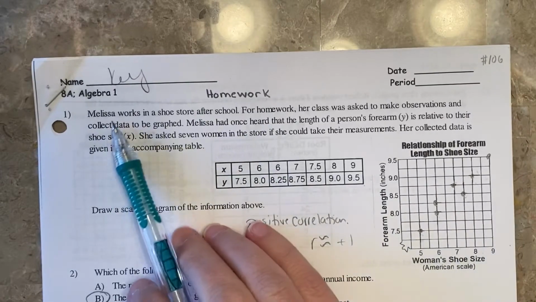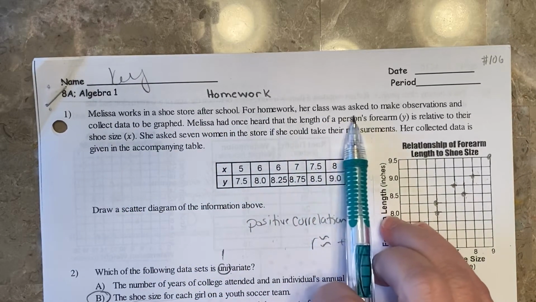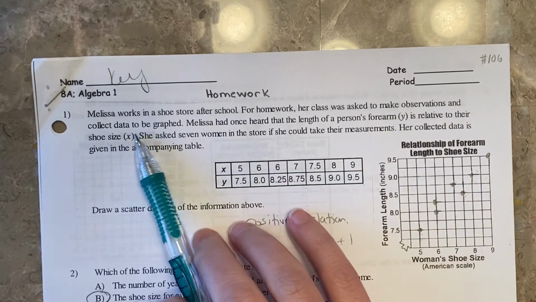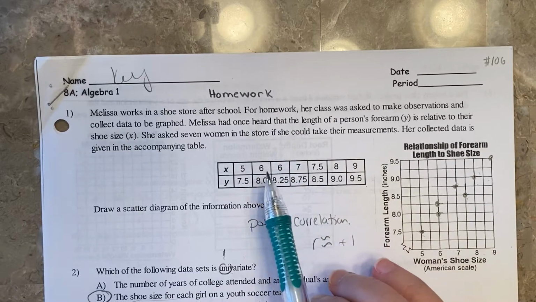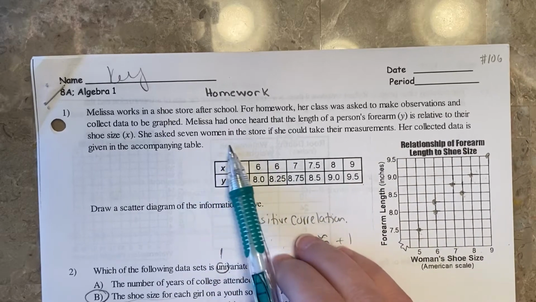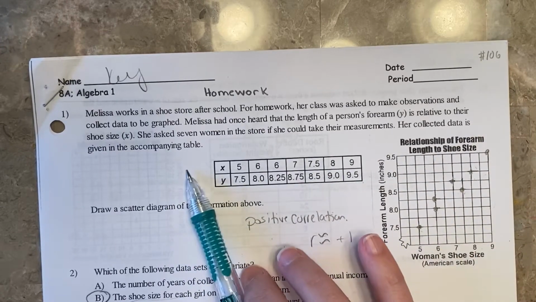So this homework is on scatter plots and graphing scatter plots and the different types of correlation. So here we go. Number 1, Melissa works in a shoe store after school. For homework, her class was asked to make observations and collect data to be graphed. Melissa had once heard that the length of a person's forearm is relative to their shoe size. She asked 7 women in the store to take their measurement. Her collected data is given in the accompanied table.